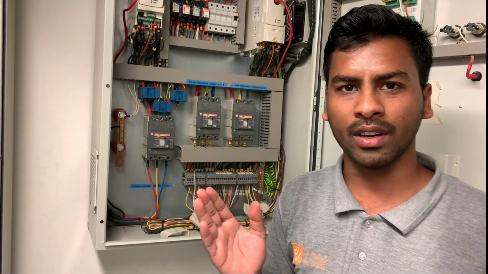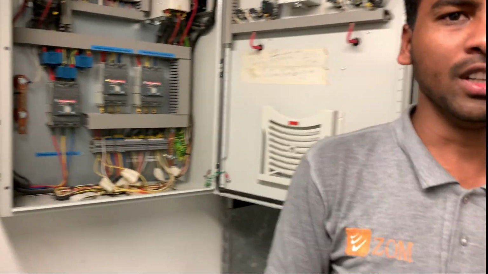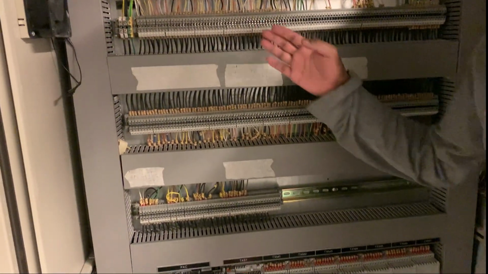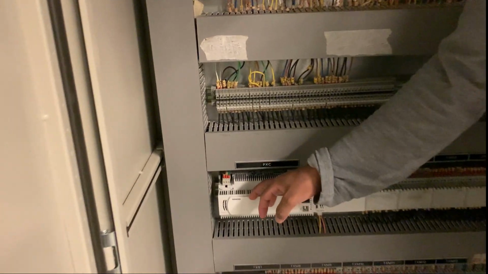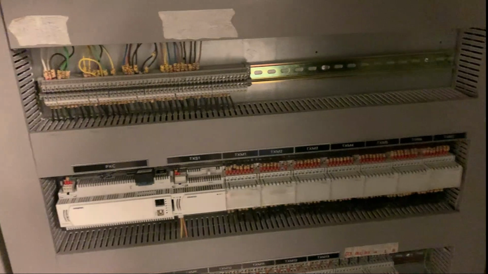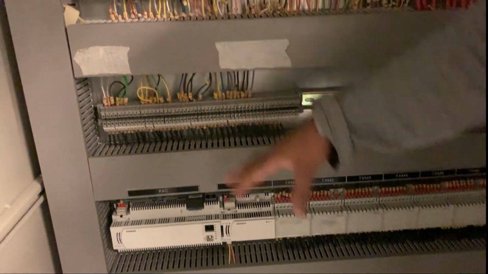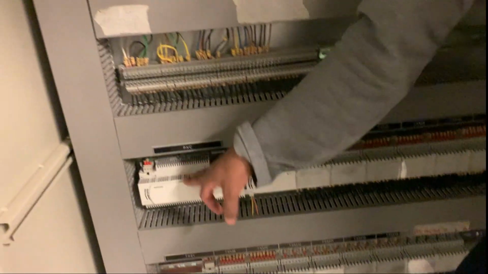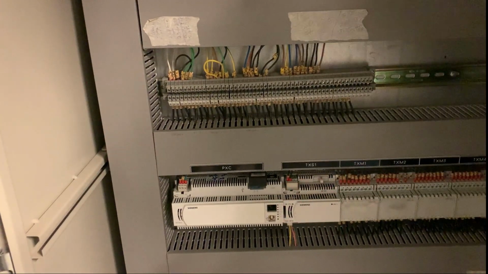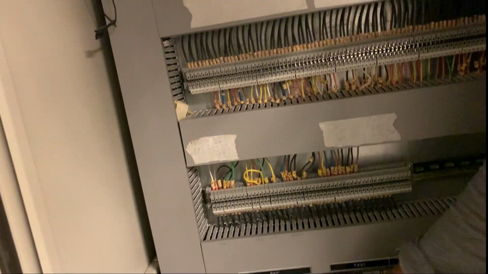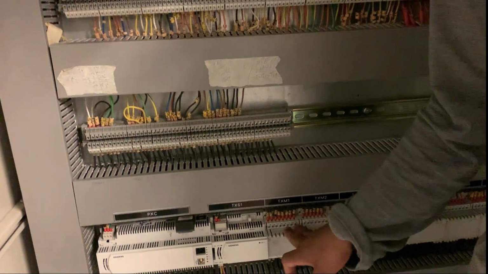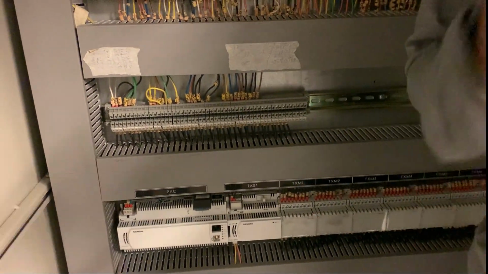At last, I will also show you our DDC panel. So let's move to the DDC. This is our DDC panel. In the DDC panel, we have a Siemens DDC PXE100, and we have lots of modules. We have brought the BMS cable to this module, and this controller is connected to Siemens Desigo CC. From the visualization, we are giving the value, we are giving the command to this. So let's start the practical demonstration.